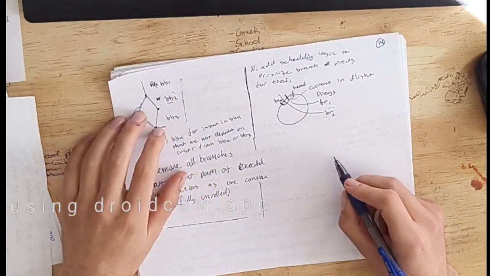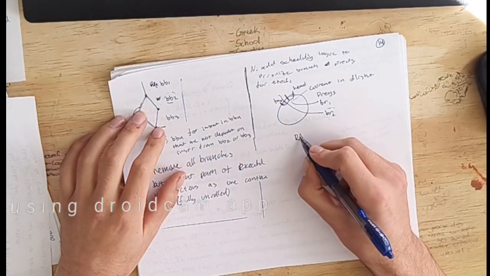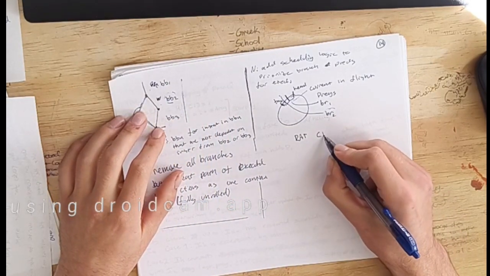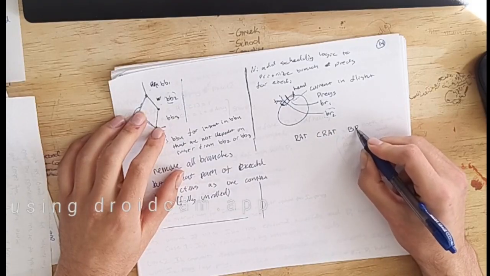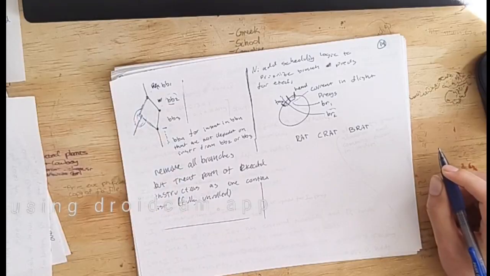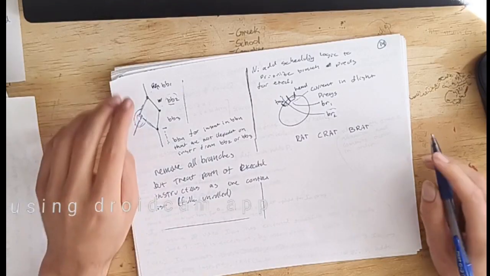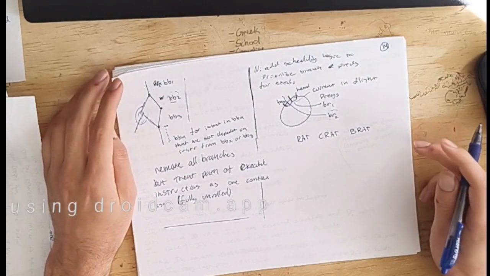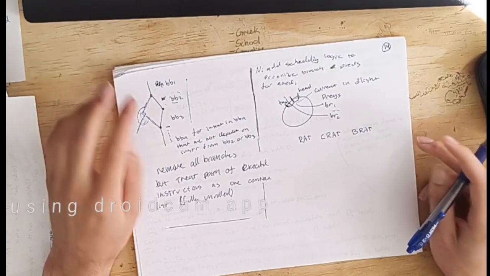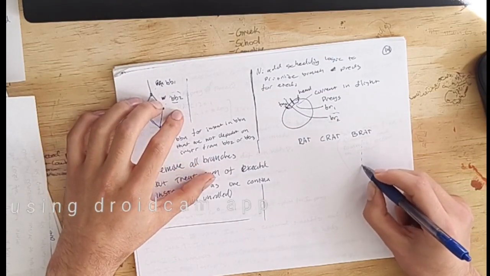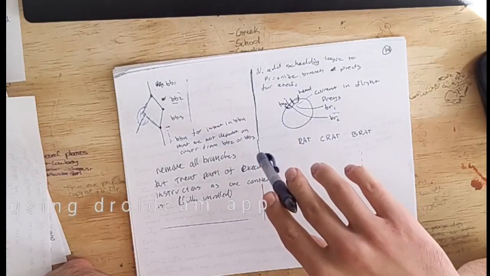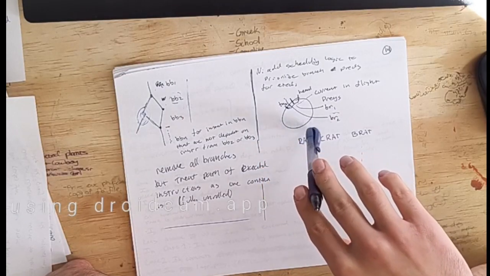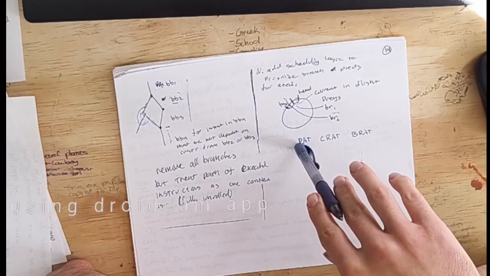We'd also need to update our rat. So we'd have our rat and we'd have our C rat, but we'd also have a B rat. We need to make a copy of our rat for every branch, which will then overwrite the rat entries.